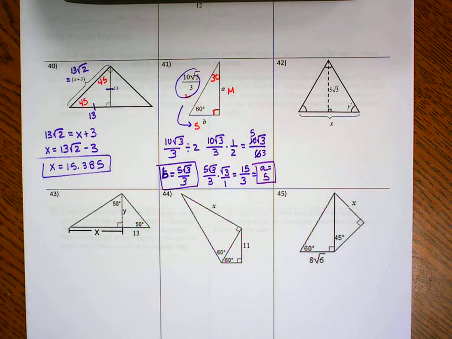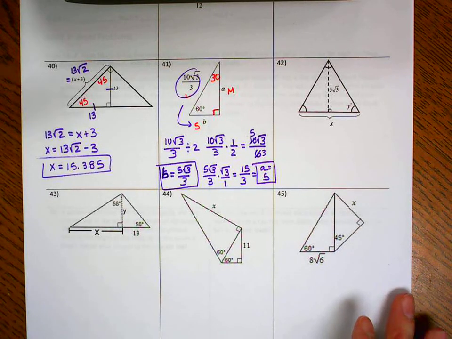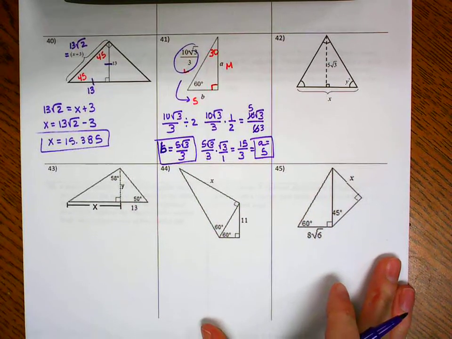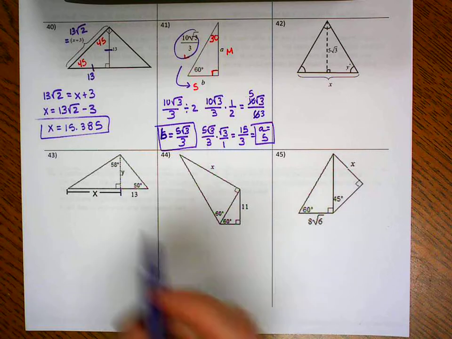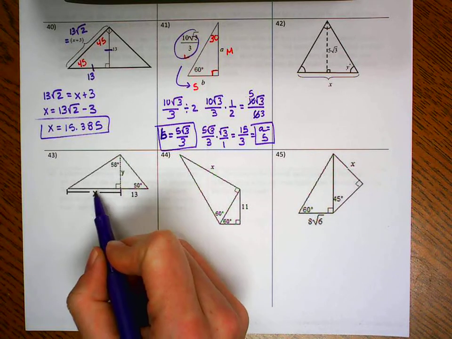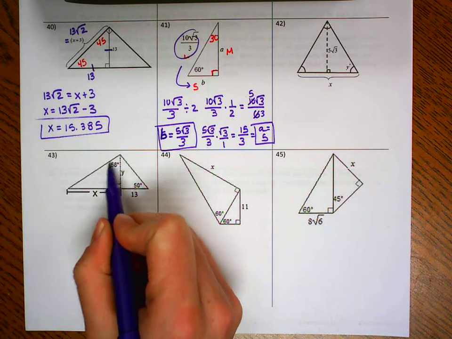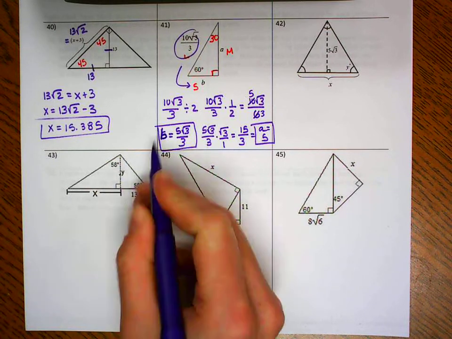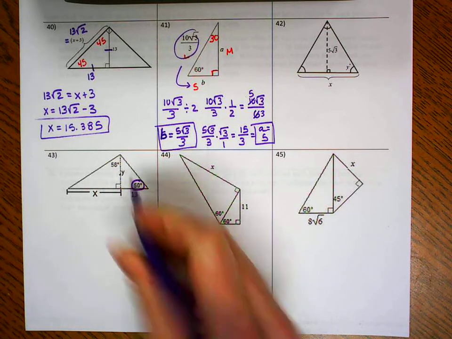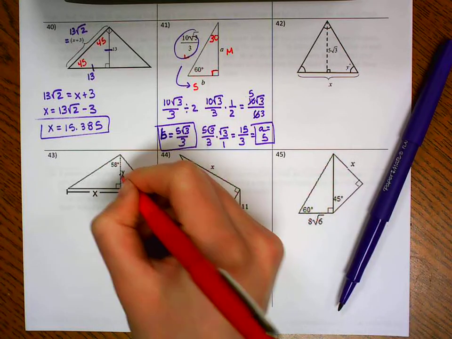Okay. Let's do number 43 together. Okay, we need to solve for x and y. Well, we don't want to use this triangle first because it has 2 variables in it. So why don't I start over here? So I can solve for y first by using trig. So here's my opposite and my adjacent side.